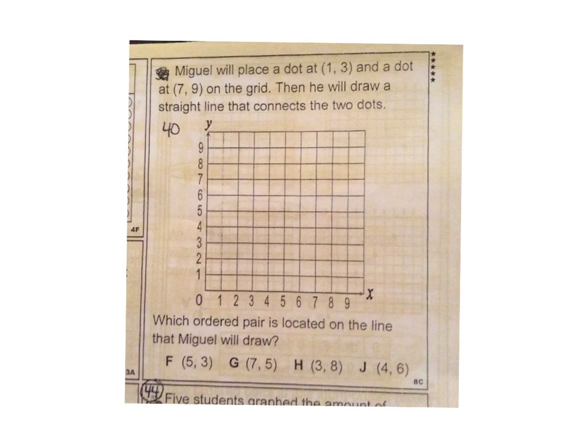Number 40. Miguel will place a dot at 1, 3 and a dot at 7, 9 on the grid. Then he will draw a straight line that connects the two dots. Which ordered pair is located on the line that Miguel will draw?